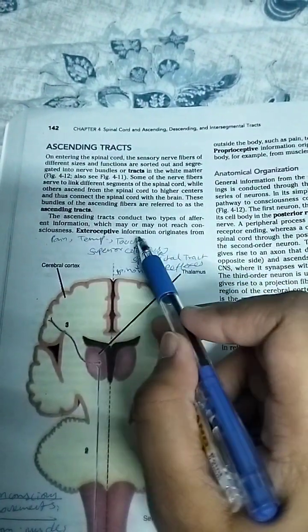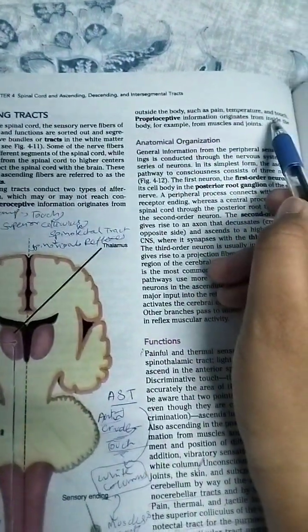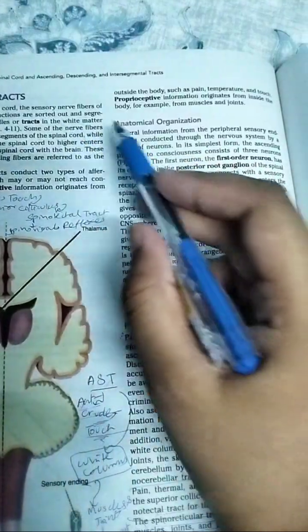First of all, we're going to have exteroceptive information, which originates from the outside, like pain, temperature, and touch. And then we have the proprioceptive information that originates from the inside, for example, from the muscles and from the joints. Now let's talk about the anatomical organization of the ascending tracts.